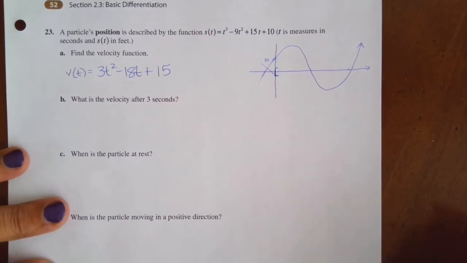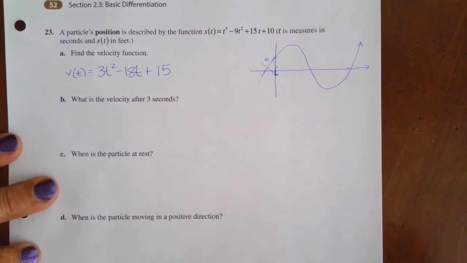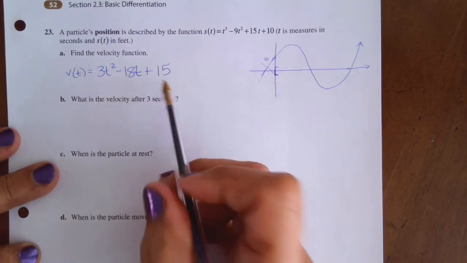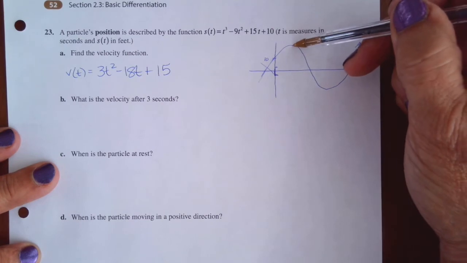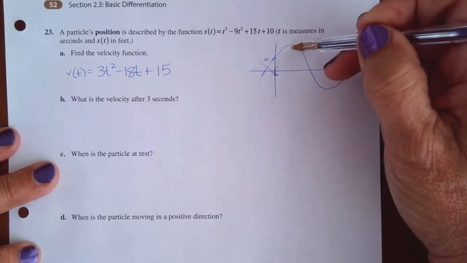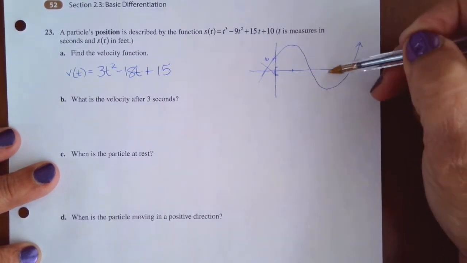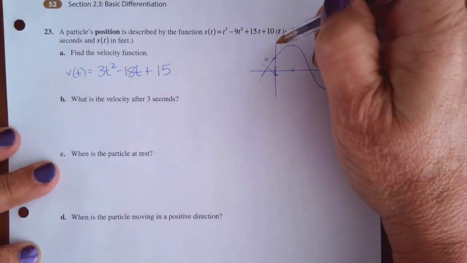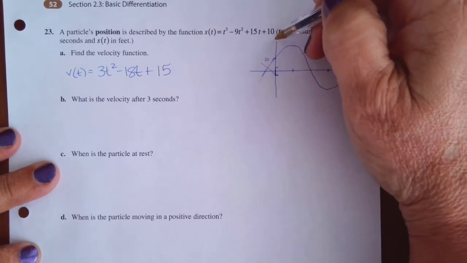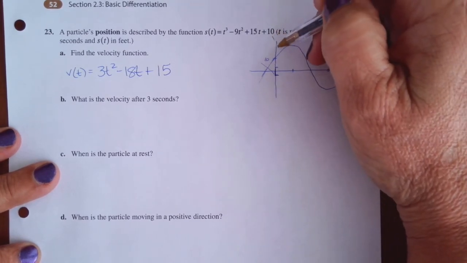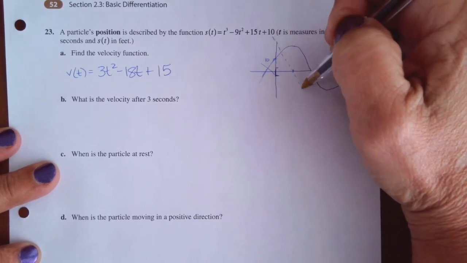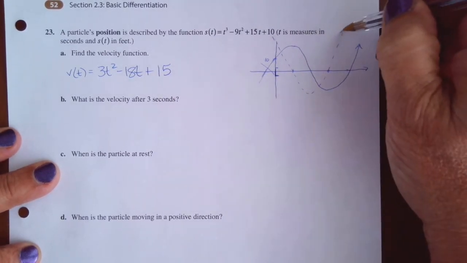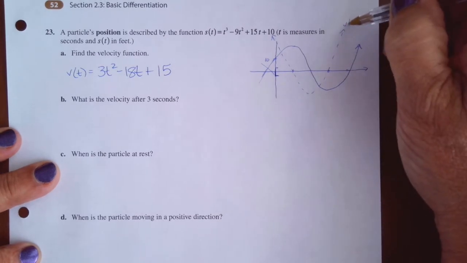Okay? All right, well, now I see what this is. So I know where the derivative is equal to 0 at the max and min, so right about here, right about here. I know this is the y-intercept up at 15. So I'm just going to kind of sketch my parabola. Okay, here's the velocity.